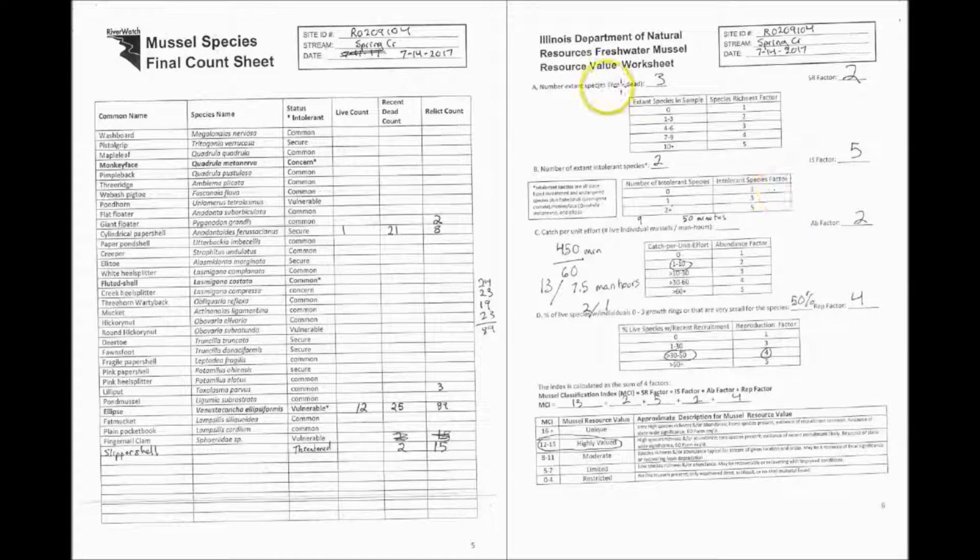After you've finished collecting your mussels for the Riverwatch Mussel Survey, it's time to fill out the Freshwater Mussel Resource Value Worksheet, which is the last sheet in your data sheet packet. This will help us calculate the health of the mussel community overall.